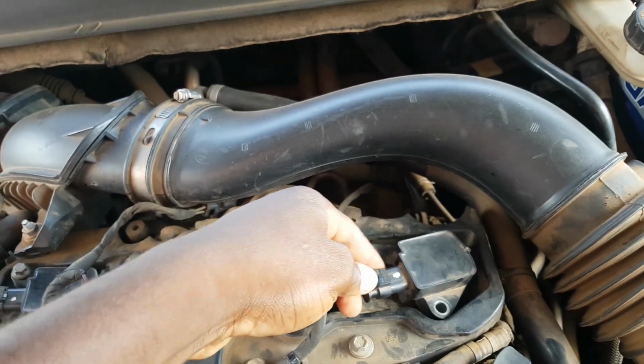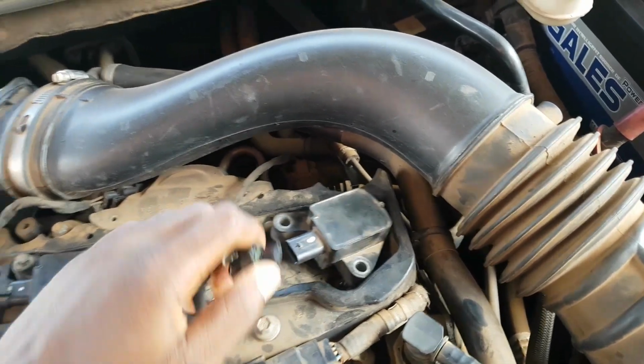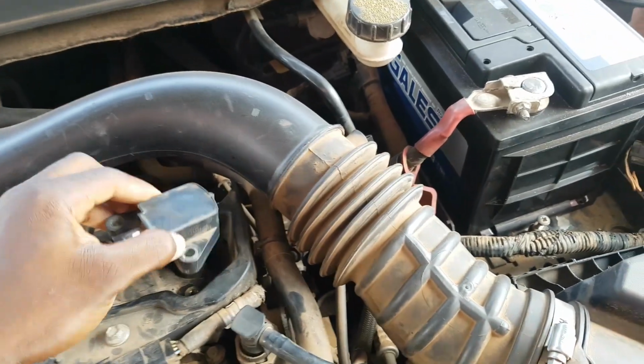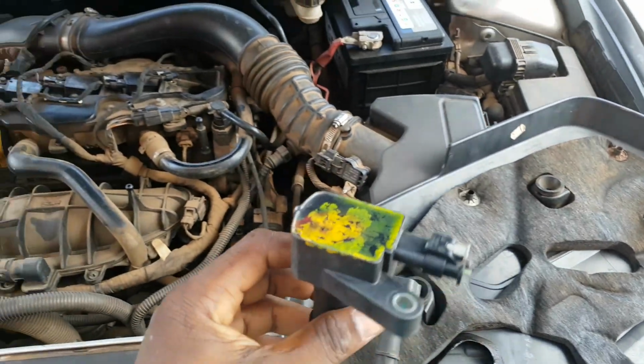Ignition coil. I've gone to get one from the junkyard. So this is the one I'm replacing it with.